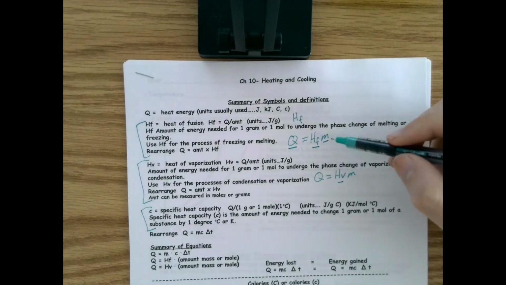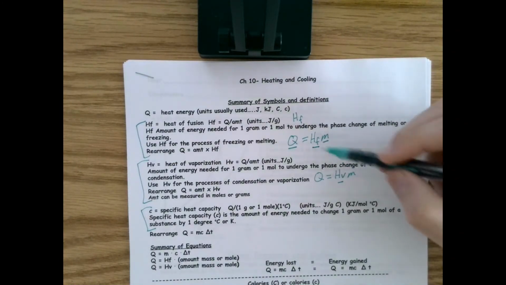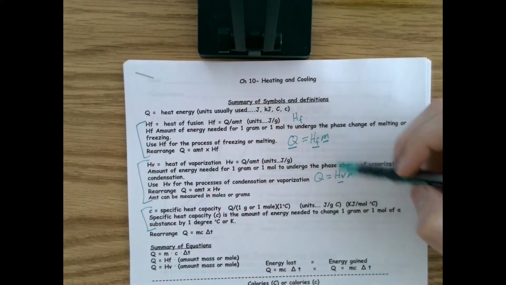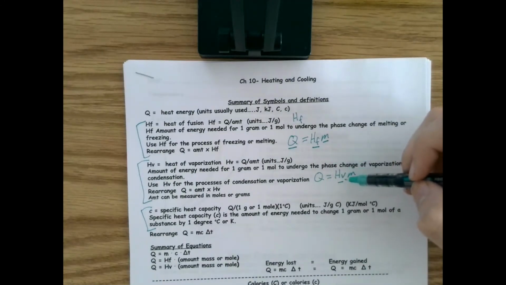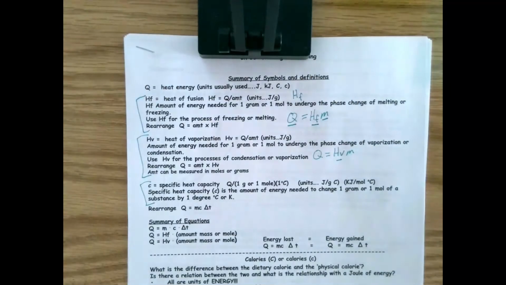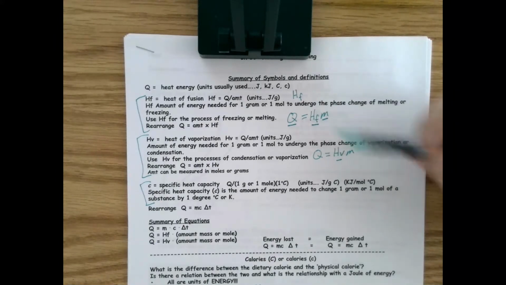And keep in mind, these constants are specific to a certain substance. So every substance has a special HF value, every substance has a special HV value. And even for the same substance, these two values are different. So keep that in mind. So then, those are really the two formulas that we'll use for phase changes. So anytime we have a phase change, you want to calculate how much energy is needed for that phase change. Those are the two formulas that we use.